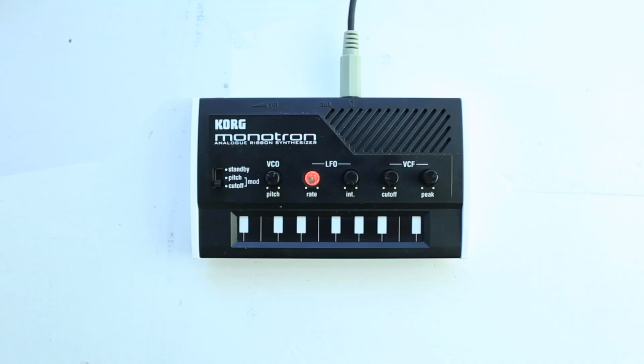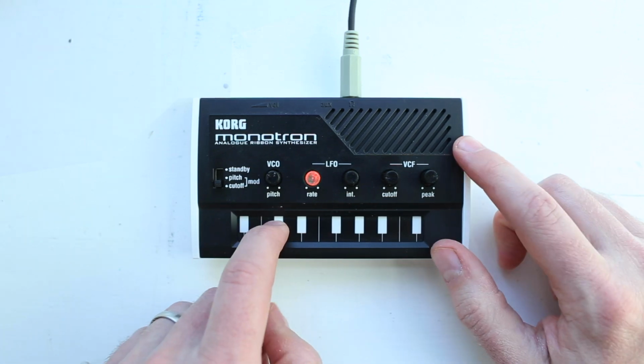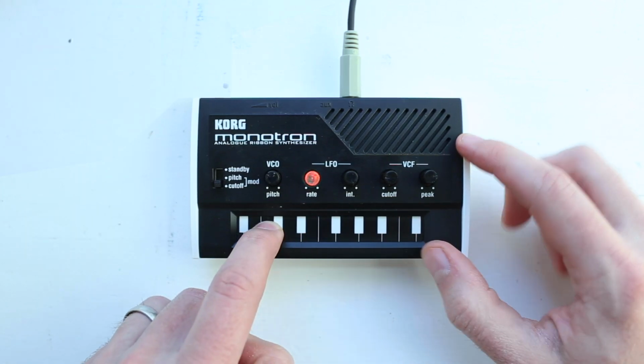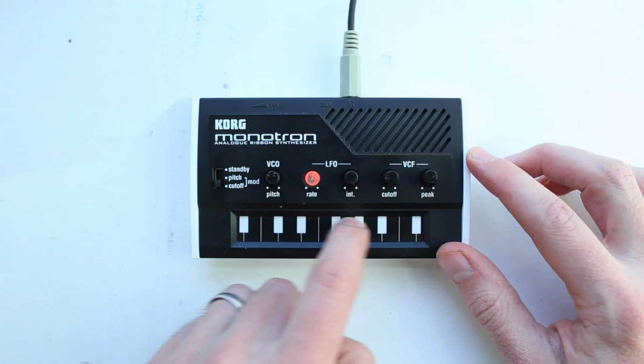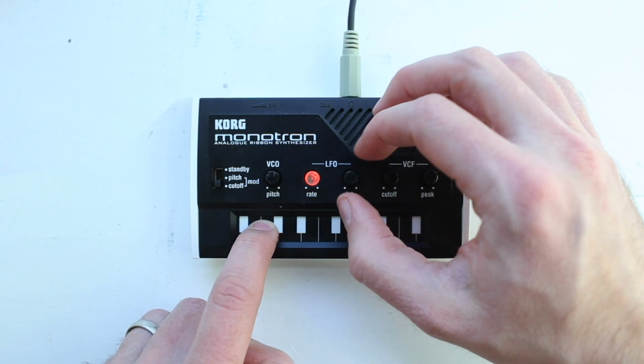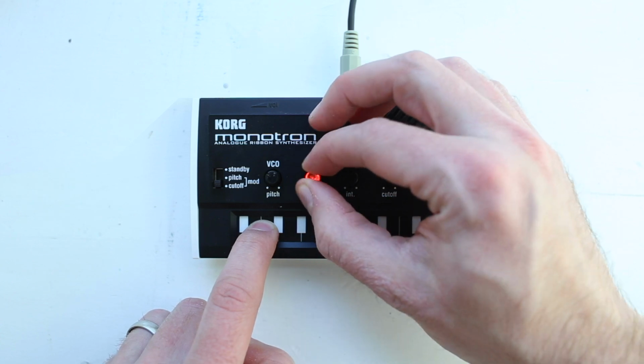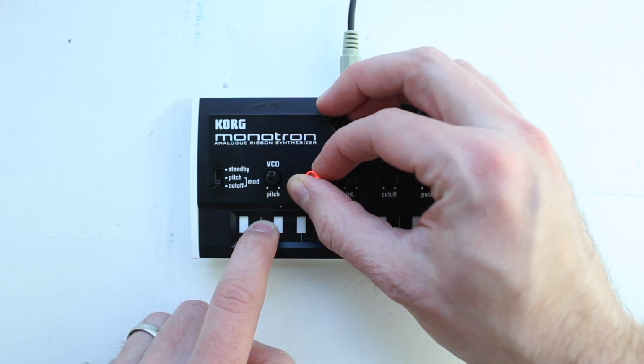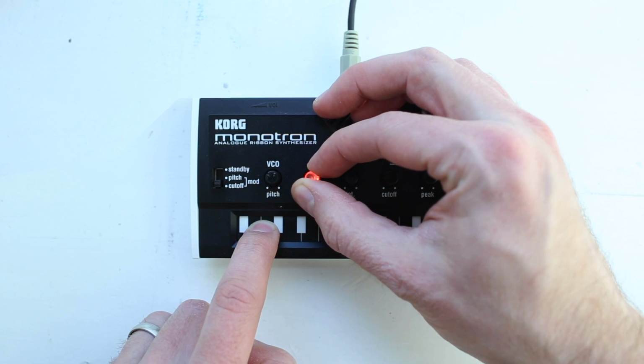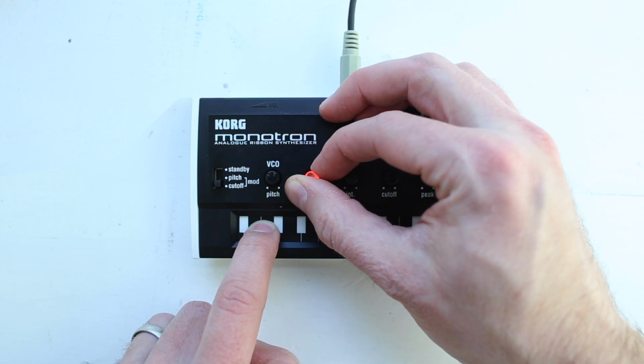Hi, I'm Dave Hilowitz. So today we're going to be talking about this, the Korg Monotron. It's a tiny monophonic synthesizer with a great sounding oscillator, a great sounding filter. It has an LFO and it's really great for sound design. You can use it to generate all sorts of squelches and bleeps and blips. But if you want to play a melody like you would on a conventional synth, it's pretty much impossible.